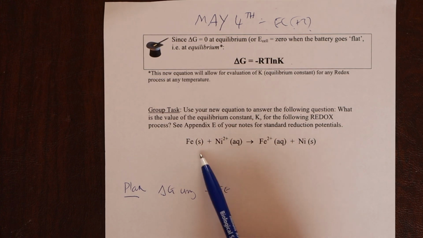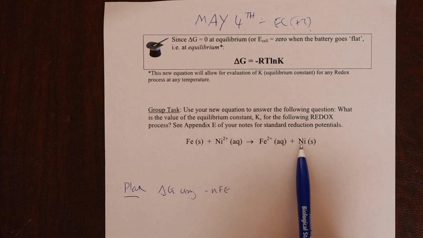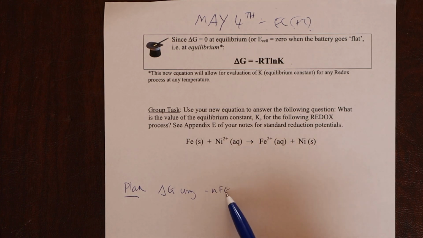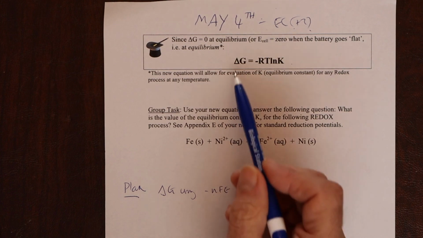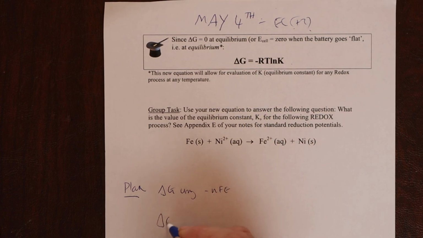You can look on the table for the standard electrode potentials, find the difference. That'll be E, multiply by Faraday, giving delta G. Then you know that delta G equals minus RT ln K, rearrange for K, and you can find the value of K.